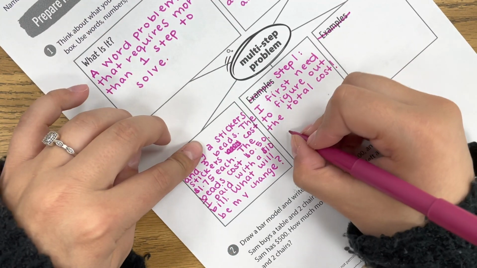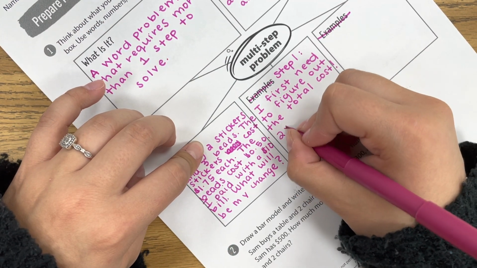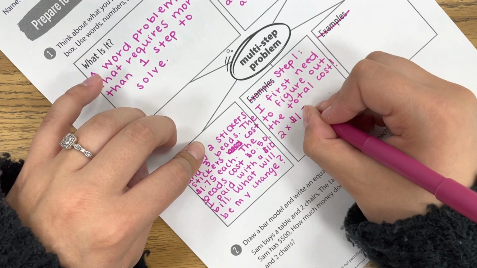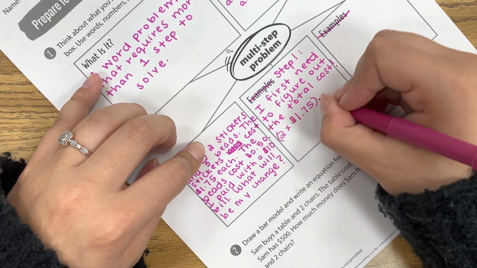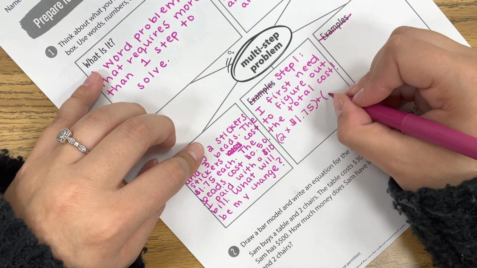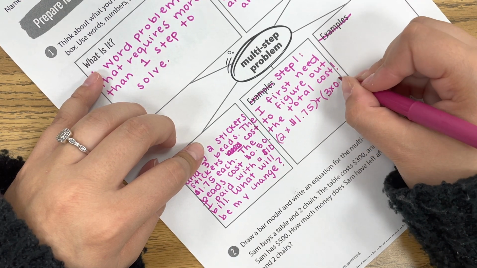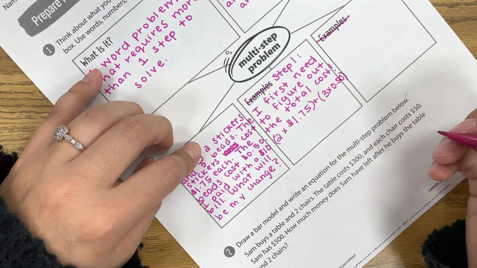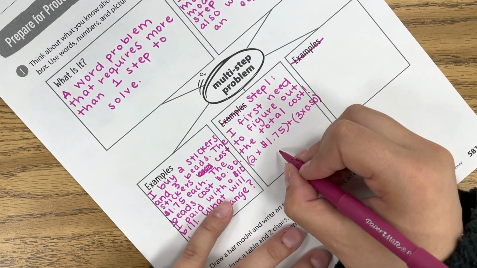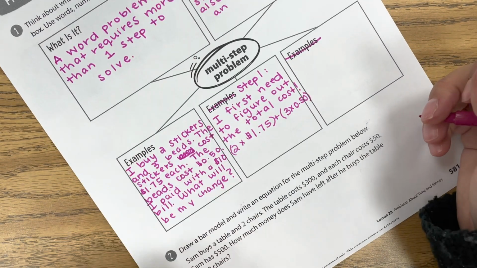So I could say I bought 2 stickers times $1.75 plus 3 beads times 50 cents, right? Or I could also add them. And then find my total cost there.